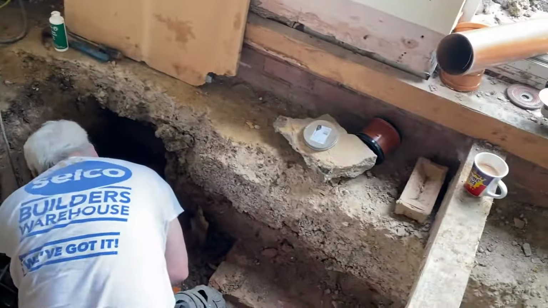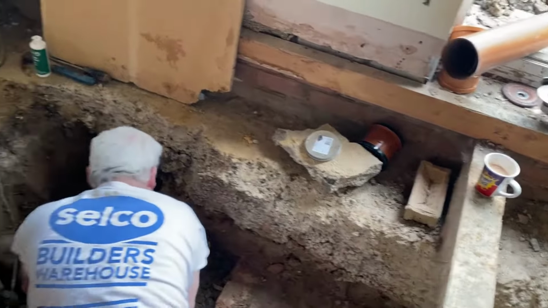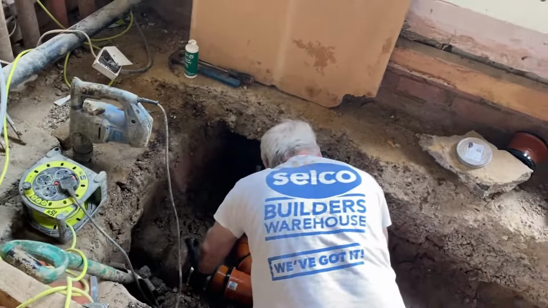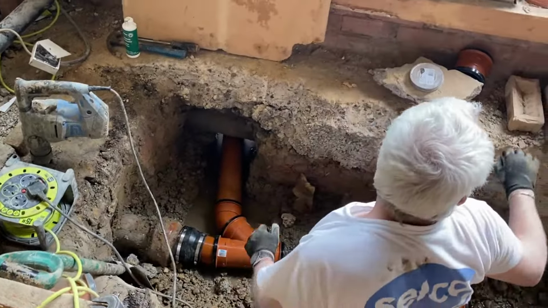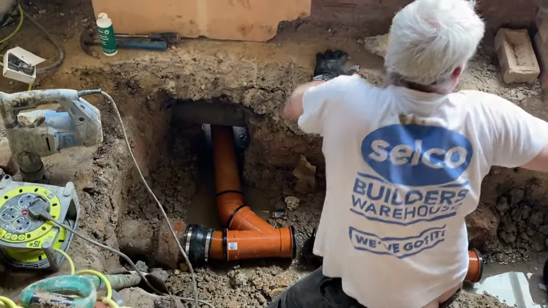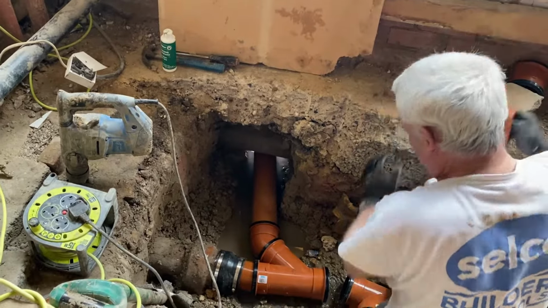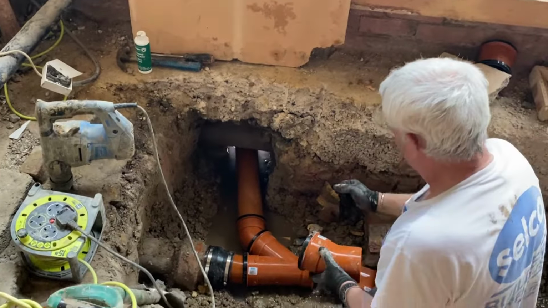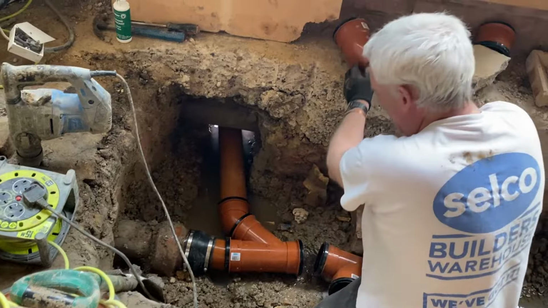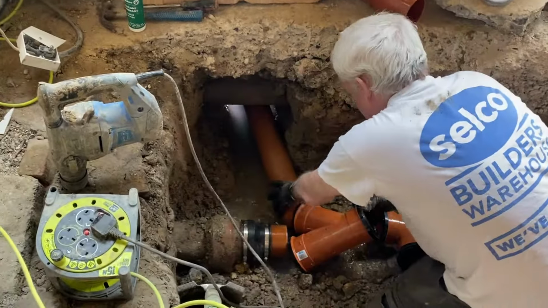So you don't want to ever have to come back and dig this up and do any work on this. So this is basically fit and forget time. We're going to put this in and it's never going to be accessed again. Apart from that rodding access that we're putting in, the manhole cover will be closed off and there won't be any opportunity to come and dig all this up again in the future.